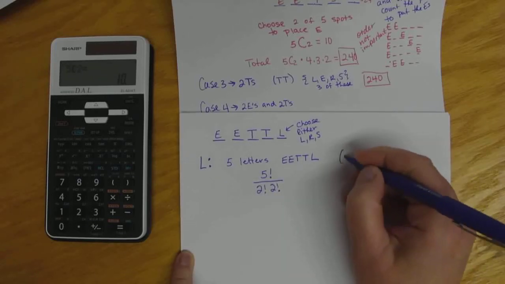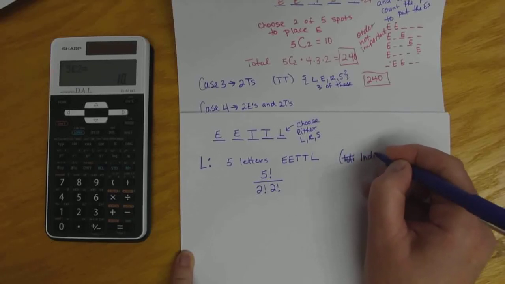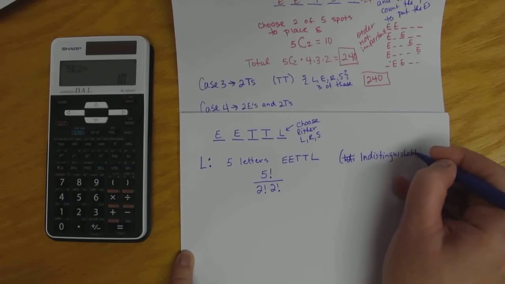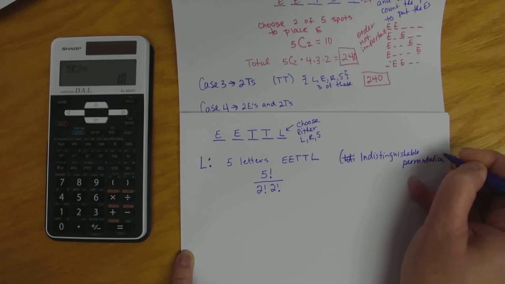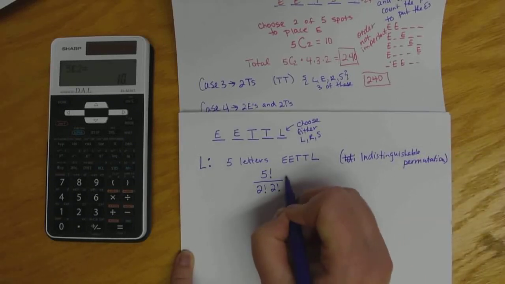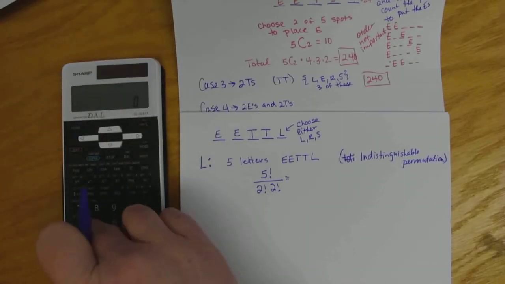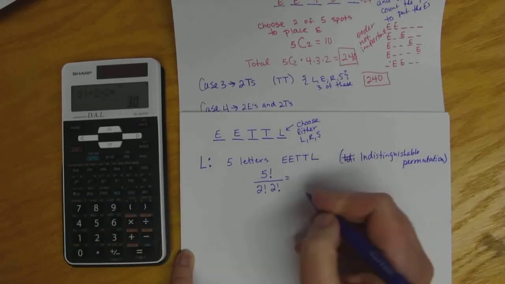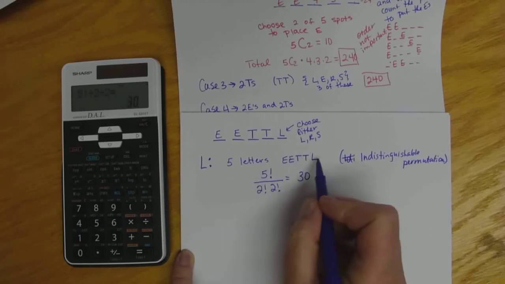That's the indistinguishable permutations that we did earlier, and then we would get our answer. So 5 factorial divided by 2 twice, so 30. 30 ways if the L was in that spot.